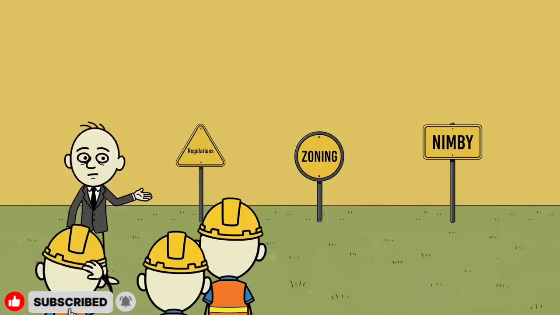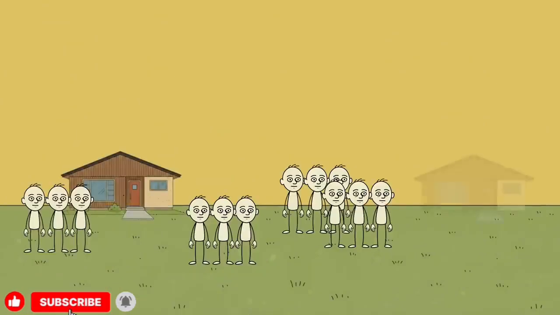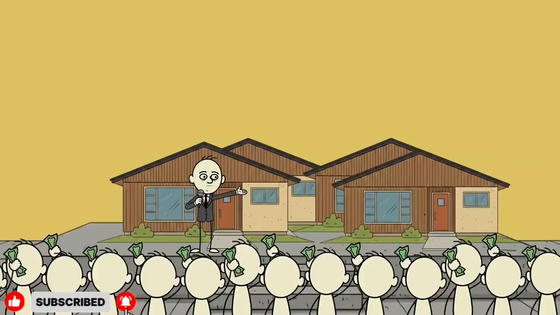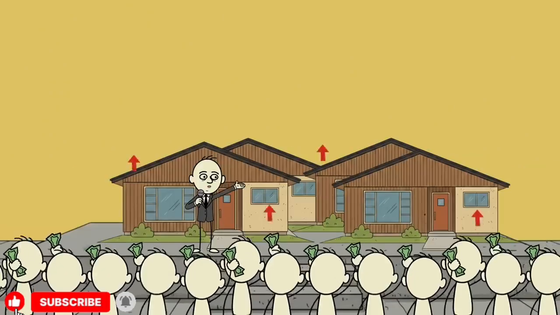Supply is part of the problem. Cities restrict new housing through zoning laws, environmental reviews, and neighborhood resistance. Fewer homes get built, but population keeps growing. Limited supply with rising demand pushes prices higher.